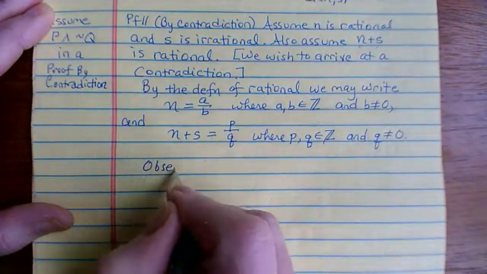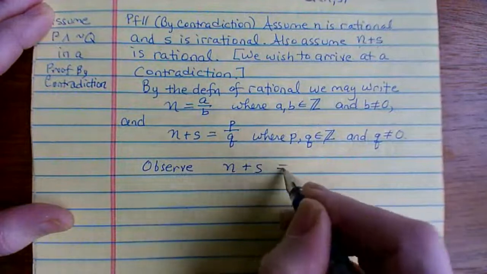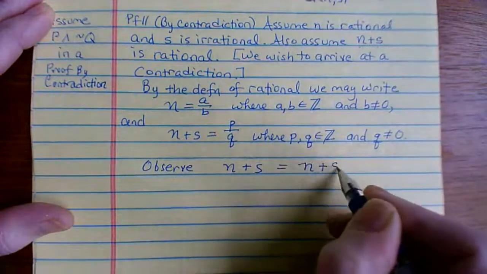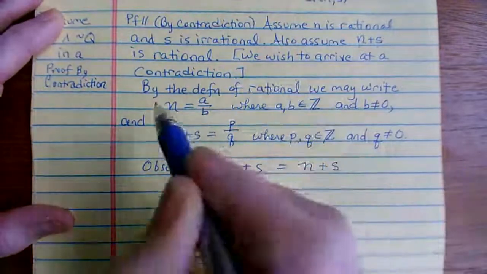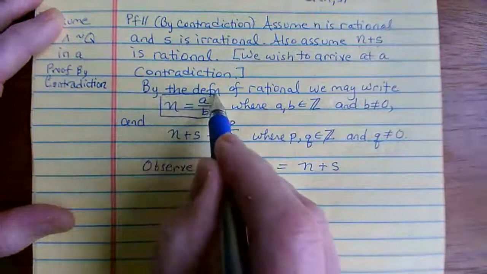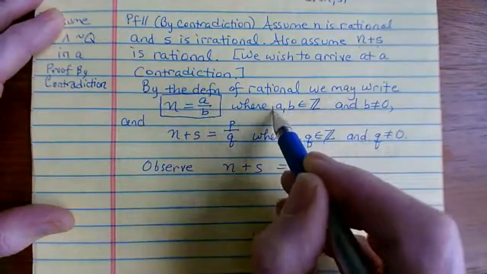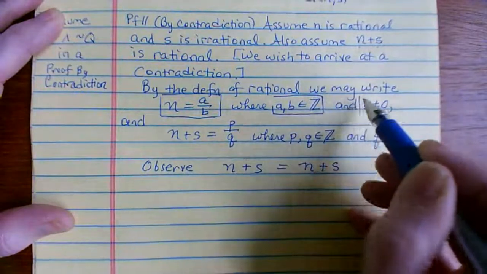So observe, N plus S is equal to N plus S. Now, how are we going to use that? Well, we have an expression for N, namely that N is equal to A over B, where A and B are integers, and we also know that B is not equal to 0.